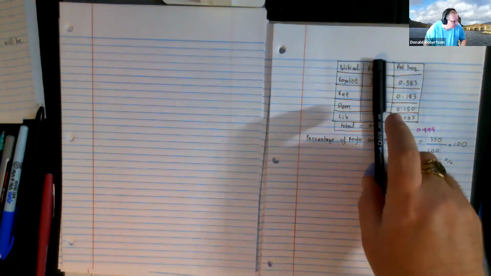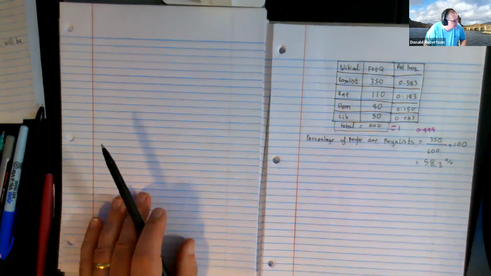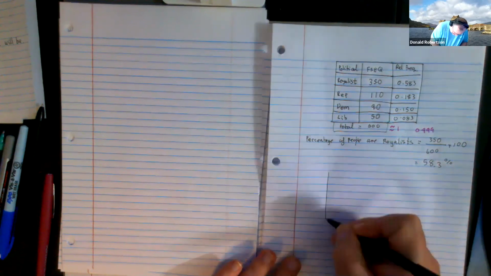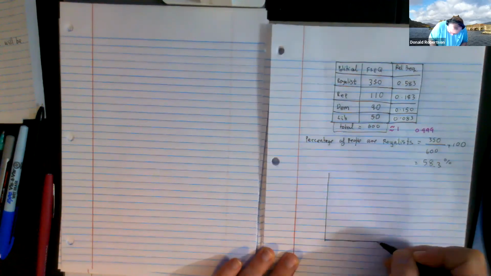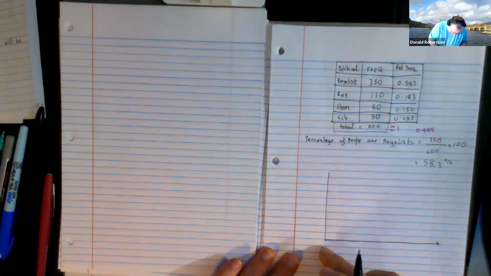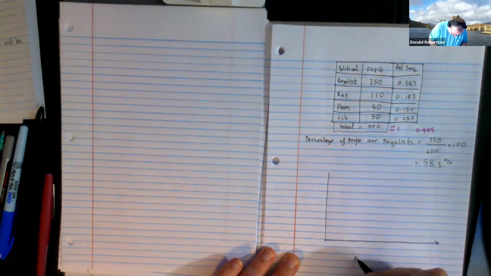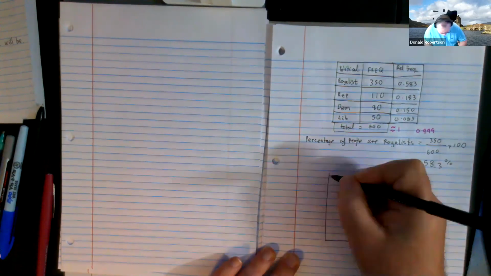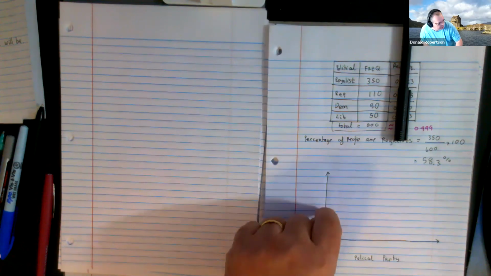You can, however, create a bar graph. And let me show you what it would look like by hand. And you go like this. And along here, you put whatever the political party is. And if I was going to do a bar graph using this data, wouldn't you have to use a scale, you know, like 50, 100, 150, 200, all the way up?